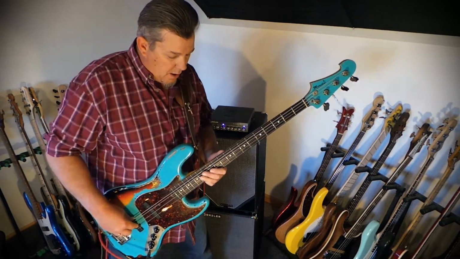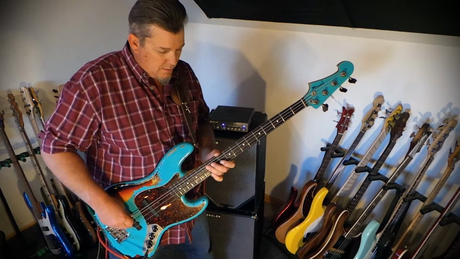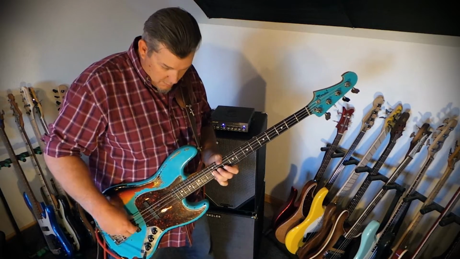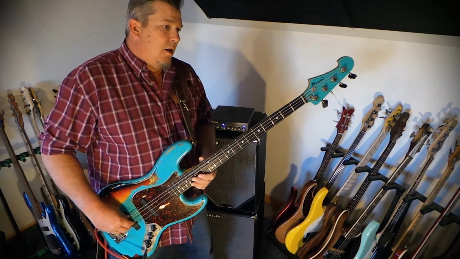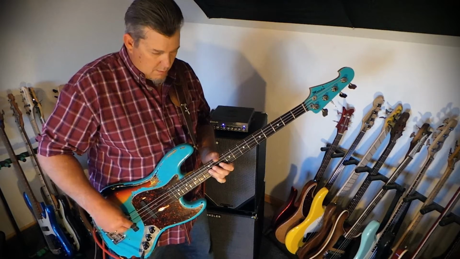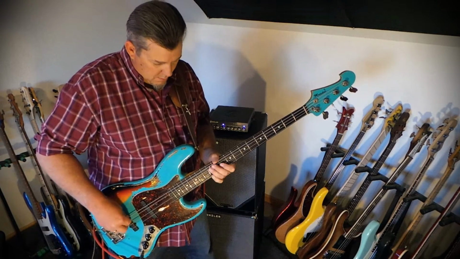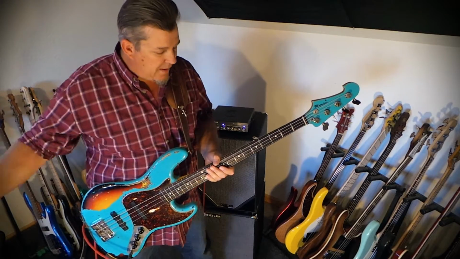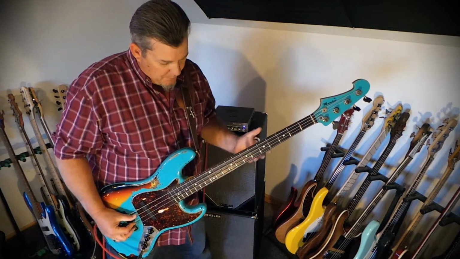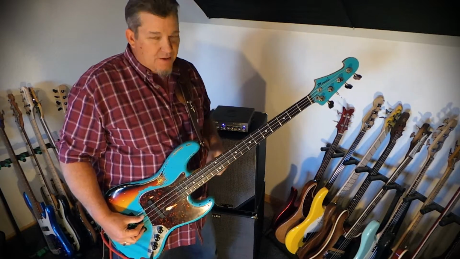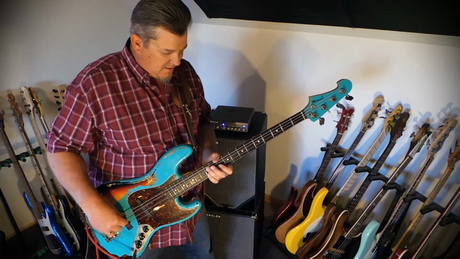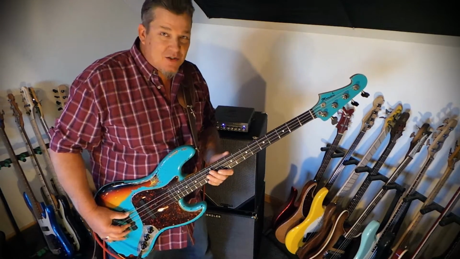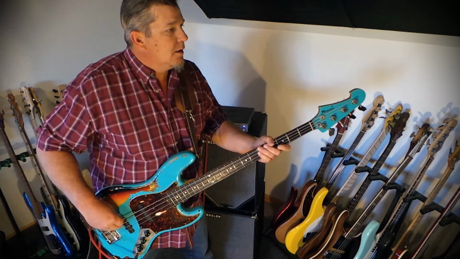And I'll start putting in some triplets. I'll be building the subdivision to make it sound like it's going faster and faster and faster. Almost always I'll use the lick, which is kind of a George Porter New Orleans thing. In fact, it is a George Porter thing. That's where I got it.